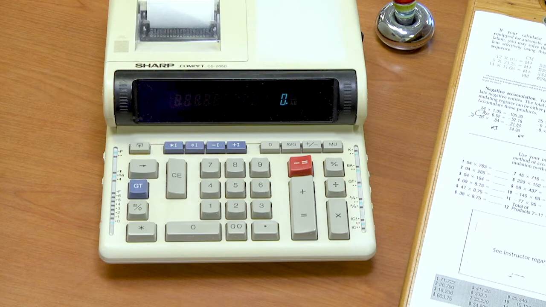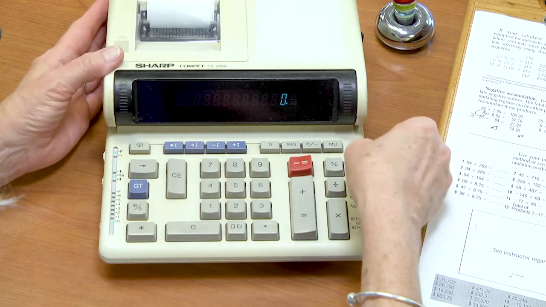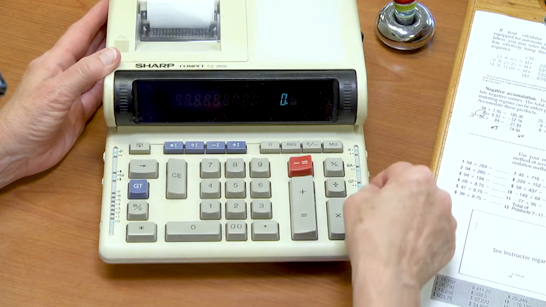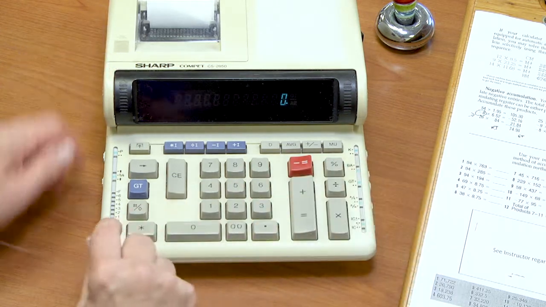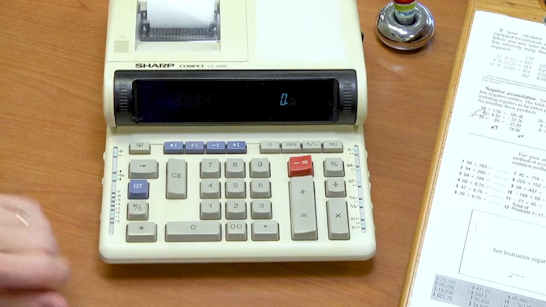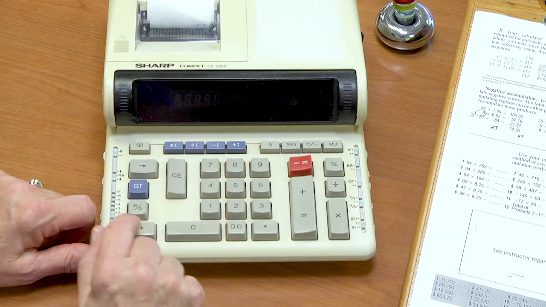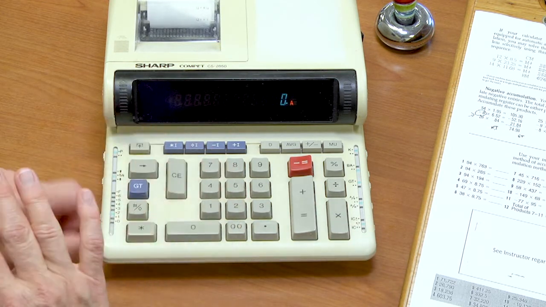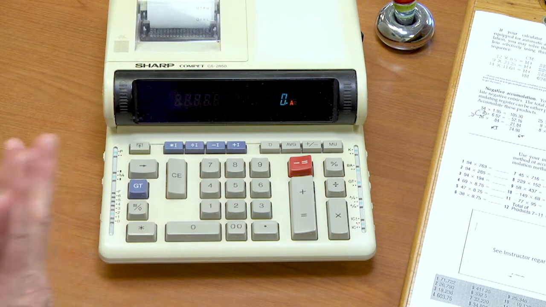So back at our calculator, we're going to make sure we have our K on, we have our grand total on, we have this set to 2 decimal places, and I always like to make sure everything's clear. So I'm going to hit clear, clear, clear. I like to see all those zeros up there before I start my problem.